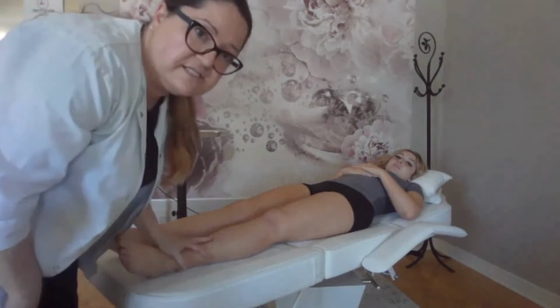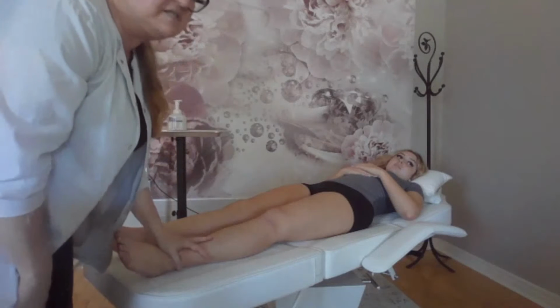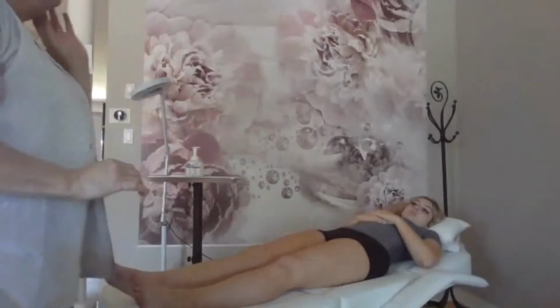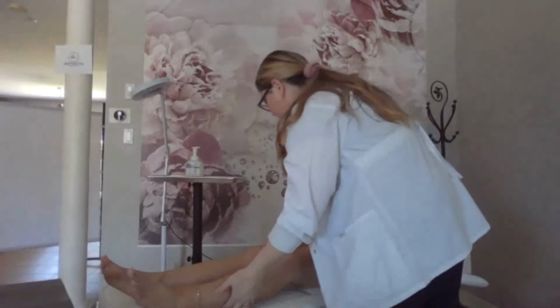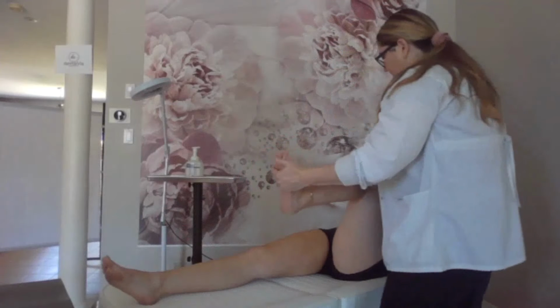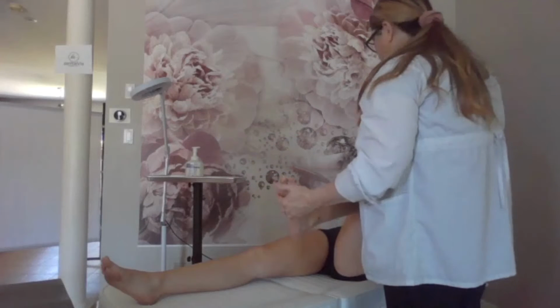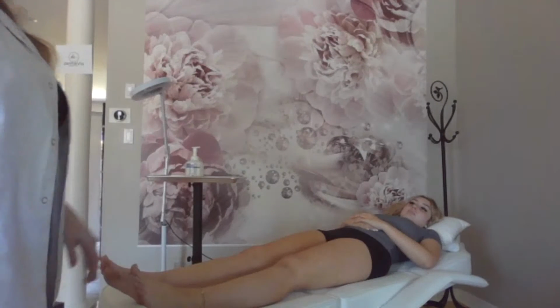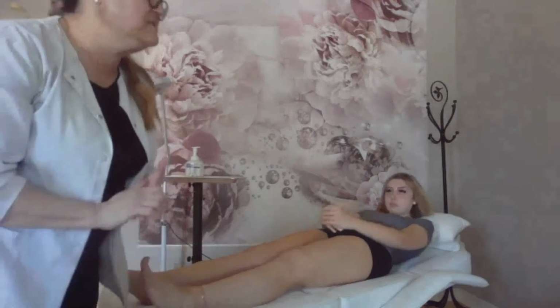And so the next one I'm going to assess for is the Kernig sign. Sorry, the bed doesn't go up. Kernig sign. And so what I'm looking for here is I'm going to flex her knee up to the hip. Any pain? No. Okay. And I would do the other leg as well. Again, looking for any meningeal irritation, looking for pain or any increased resistance, which I did not see. Okay, that's it. Thank you so much. That's my neuro assessment.